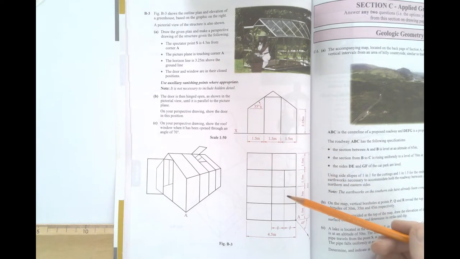Part B, the door is then hinged open as shown in the pictorial view until it is parallel with the picture plane. On the perspective drawing, show the door in this position. And part C, on your perspective drawing, show the roof window when it has been opened through an angle of 70 degrees.